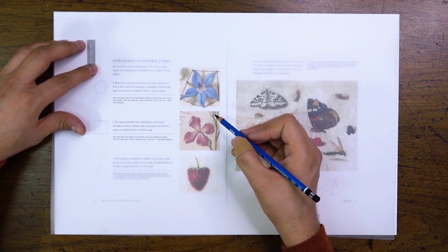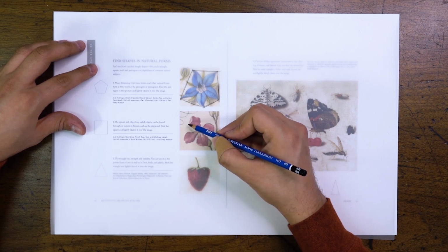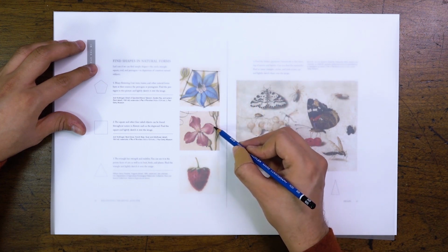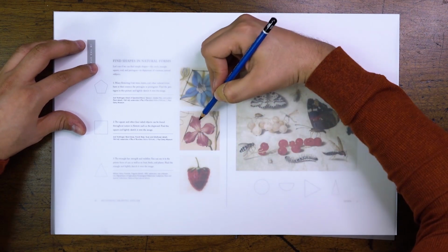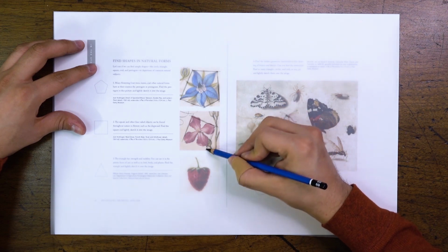Next, let's find the square in this flower. Mark the top of each petal with the point of your pencil. Then connect the dots to make a diamond or square. Have fun with this light-hearted project and practice seeing shapes in other places as you walk outside or through the produce section of your grocery store.